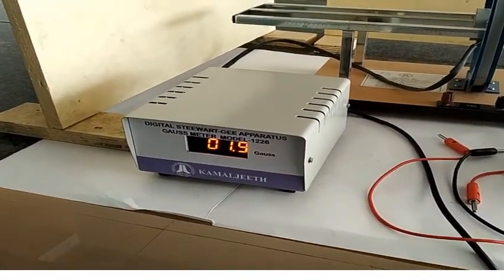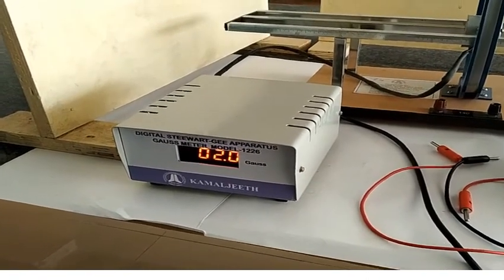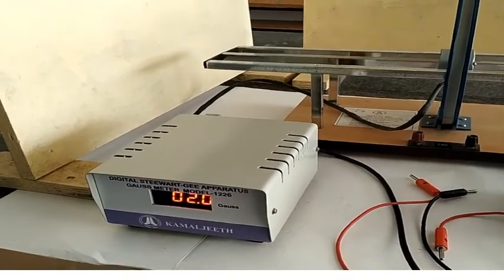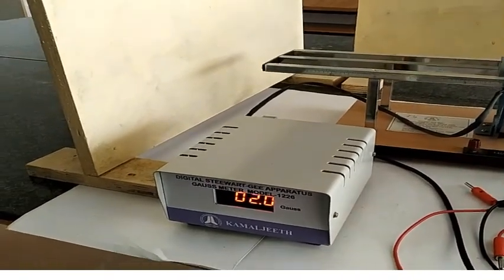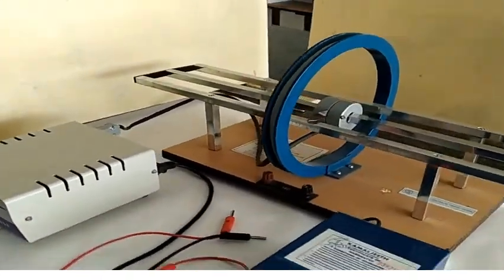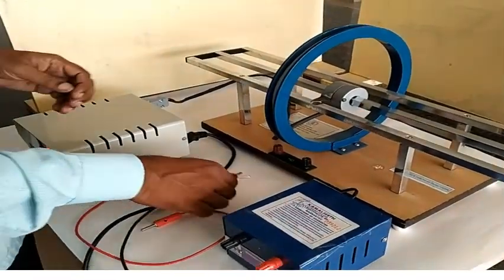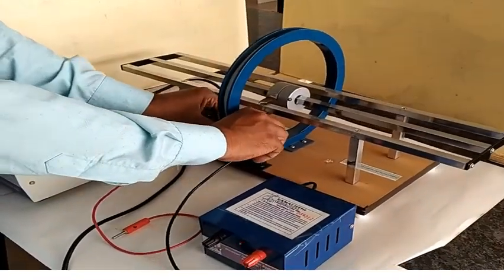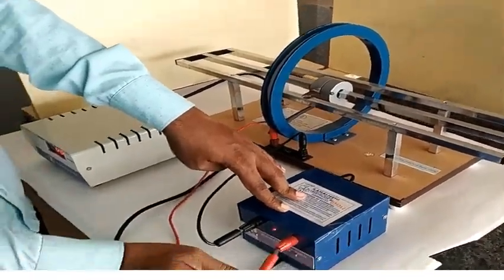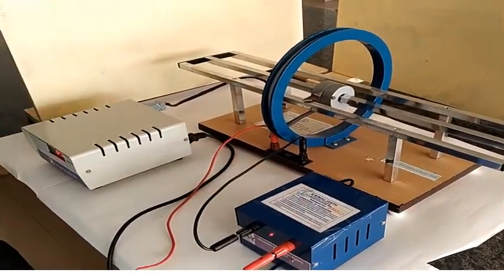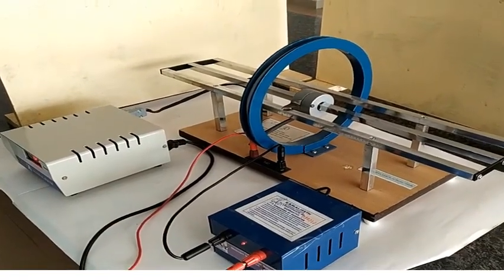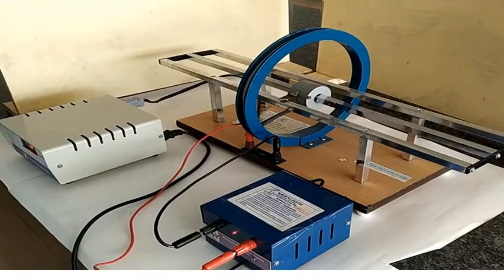Now it reads about 1.9 or 2. We have not connected the power supply to the primary coil, hence there is no magnetic field; it is the zero magnetic field, a rest value. Now you can connect the primary coil to the power supply. There is no need to worry about positive and negative, because we are connecting the primary coil to the AC source, so it does not have positive and negative terminals, and you can connect any terminals.